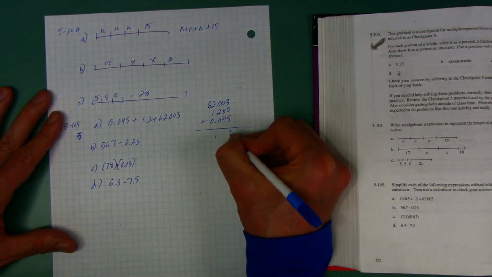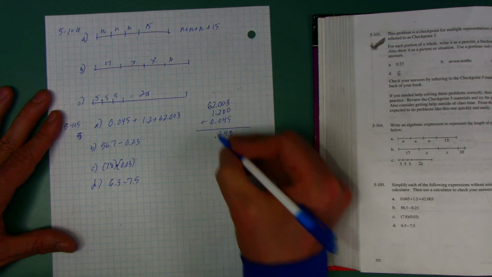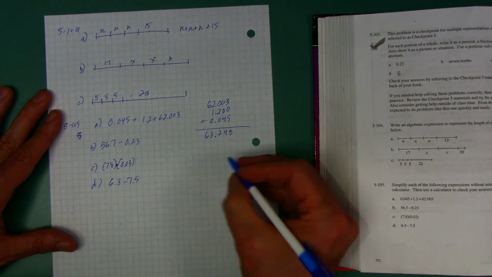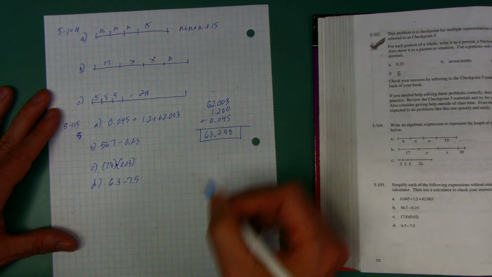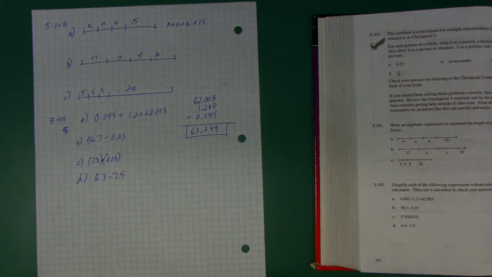3 and 5 is 8. 4 and 0 is 4. 2 and 0 is 2. 2 and 1 is 3. 63.248 is my answer. You're going to do the other 3. You could check your work if you want to with the warm-ups for the last couple of days.